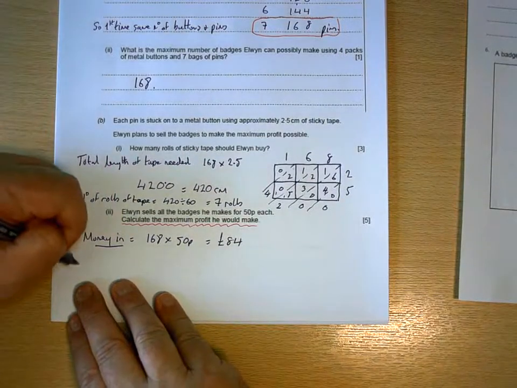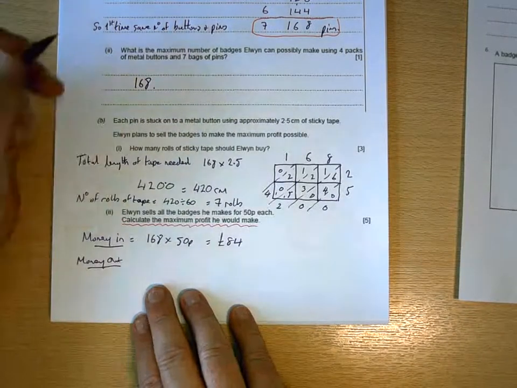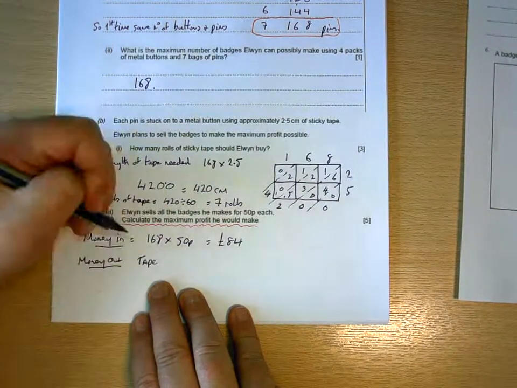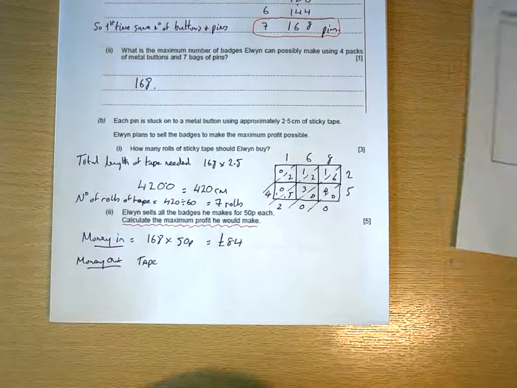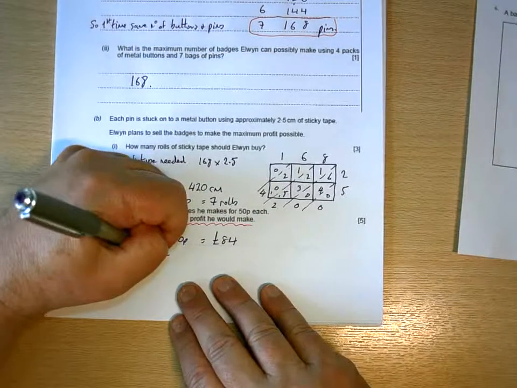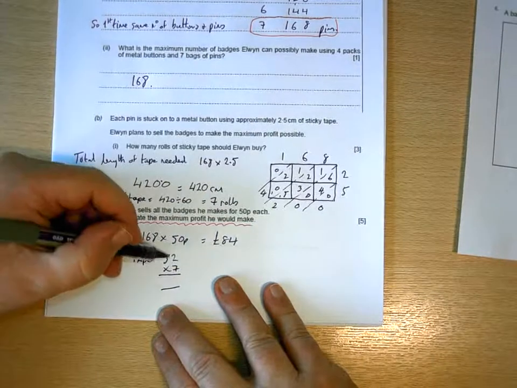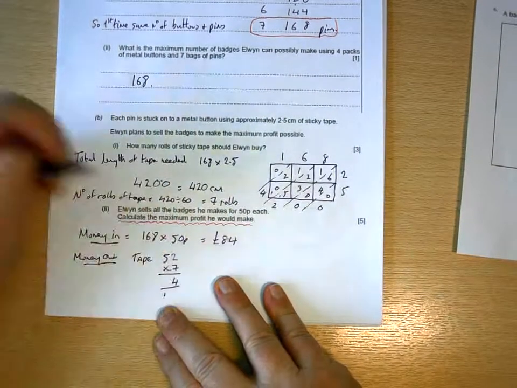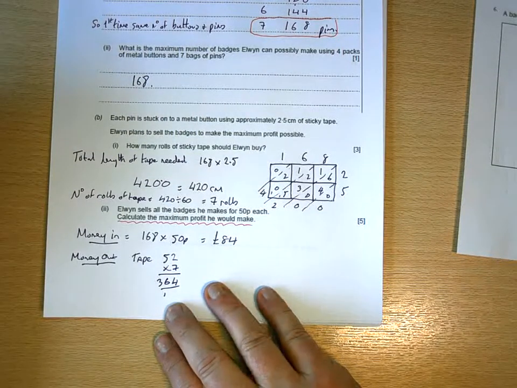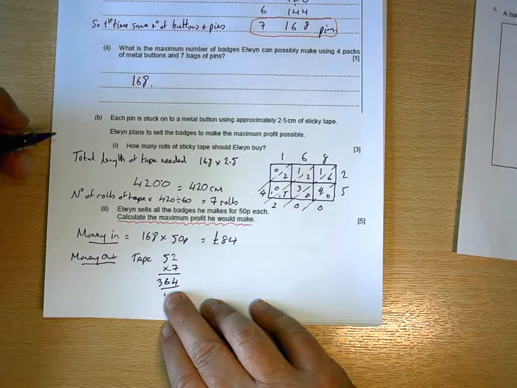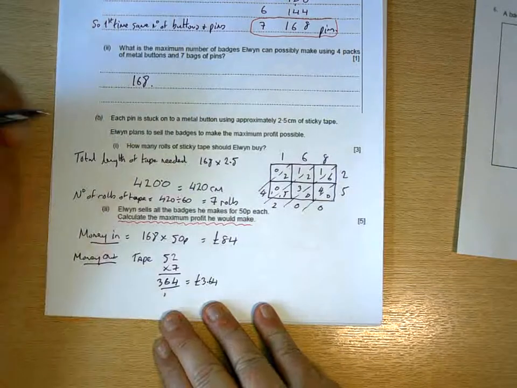So money out, 7 rolls of tape. So the tape is going to be 7 lots of 52. So 7 twos are 14, 7 fives are 35, and 1 is 36. So that's going to be £3.64. So it's £3.64 on tape.